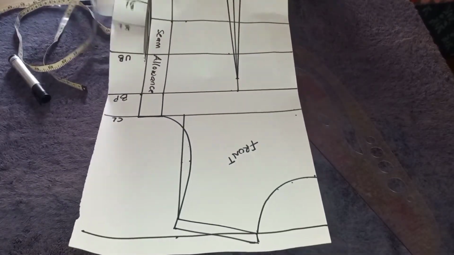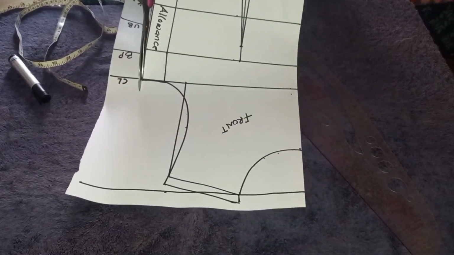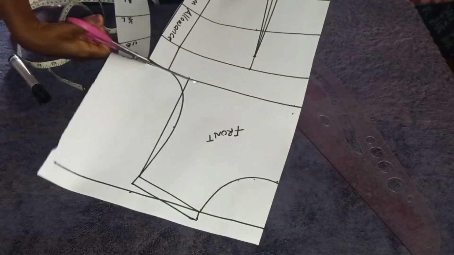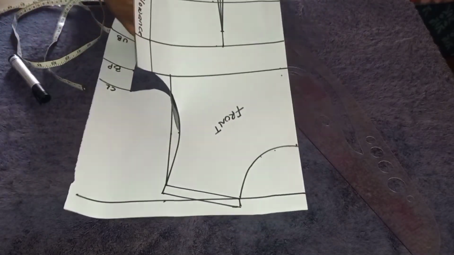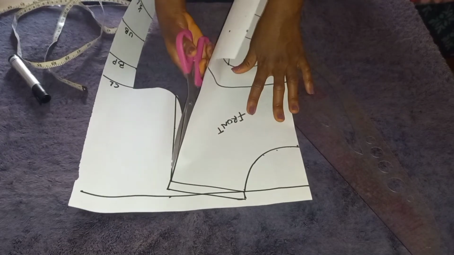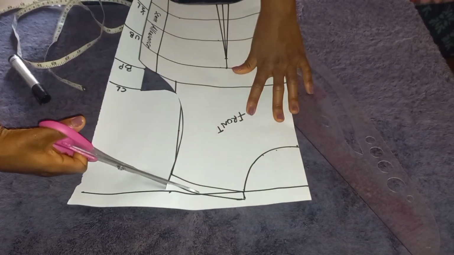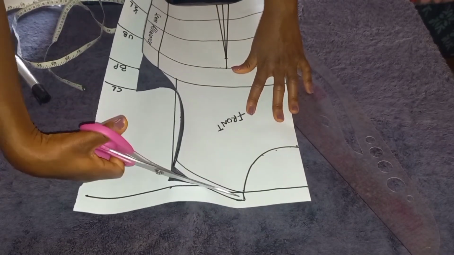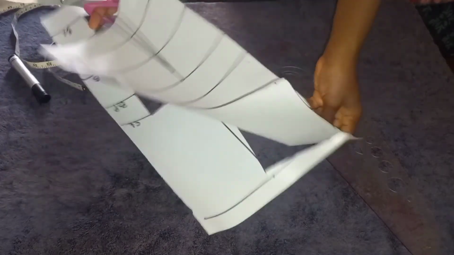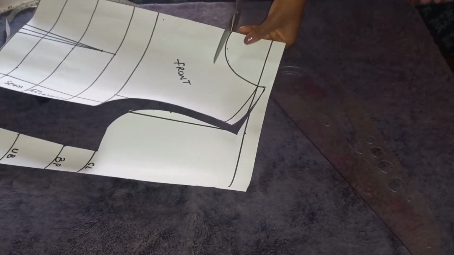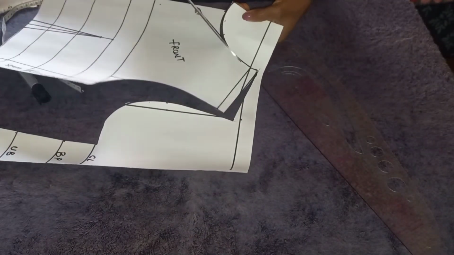So what we're going to do next is just cut. So take your time and see the parts I'm cutting out so you don't make a mistake. So just cut out gently, so cut out carefully so you don't cut past what you're supposed to cut.